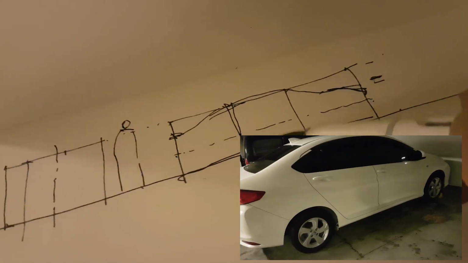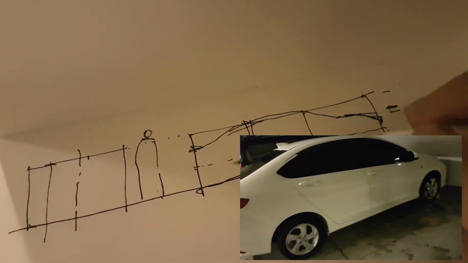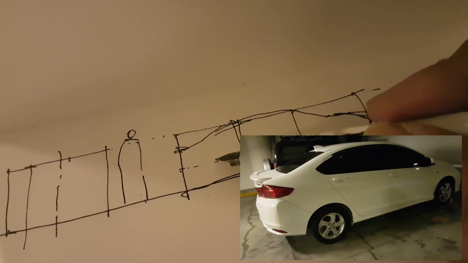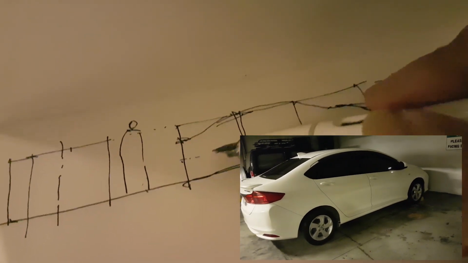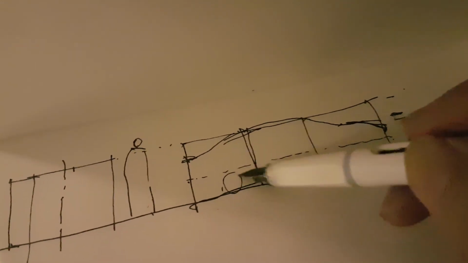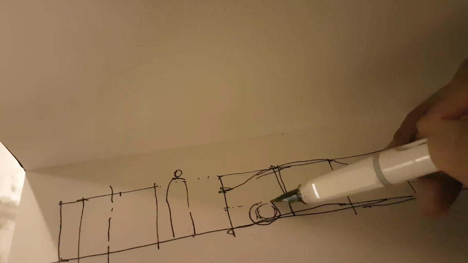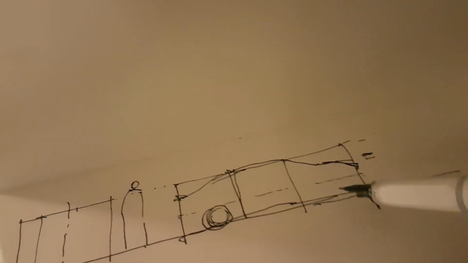Okay, I'm just gonna put that in, and I can see where the wheels are. They're somewhere roughly here, slightly here. So I'm just gonna draw a circle. It's a bit too small. I'm just gonna make it bigger.